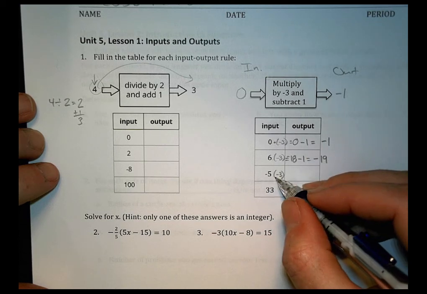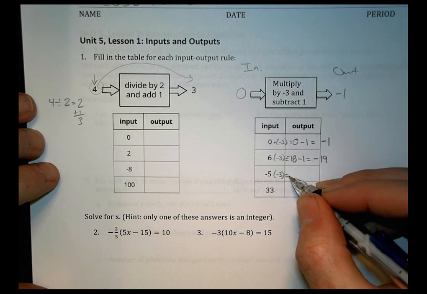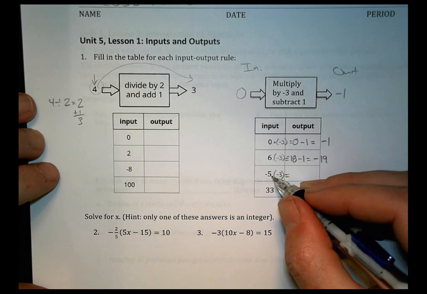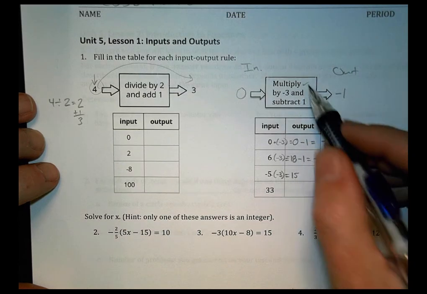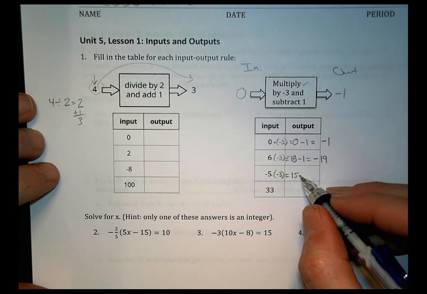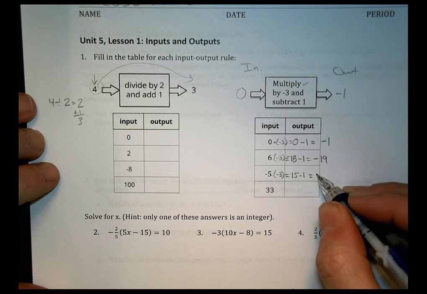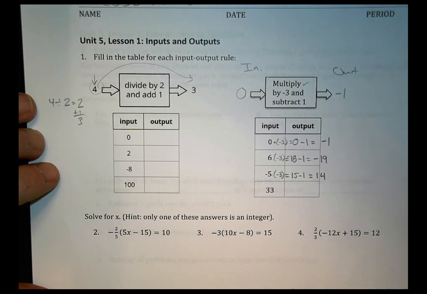A negative times a negative becomes a positive, so I know I'm going to have a positive solution here, and 5 times 3 is 15. So I have 15 for the first part of the rule. The second part of the rule says subtract 1, so we do 15 minus 1. And 15 minus 1 is 14.